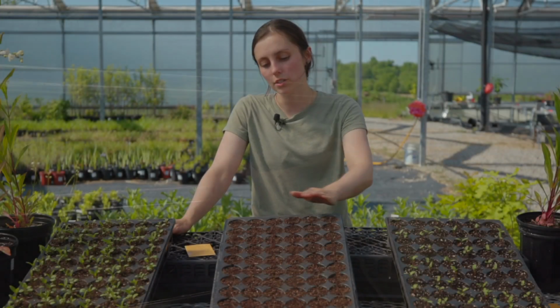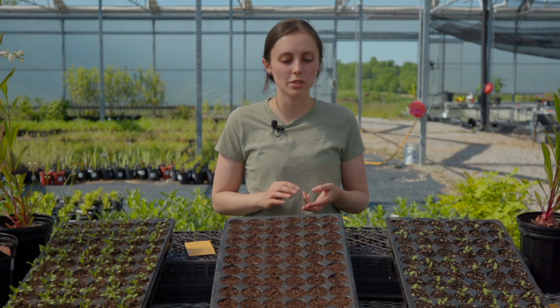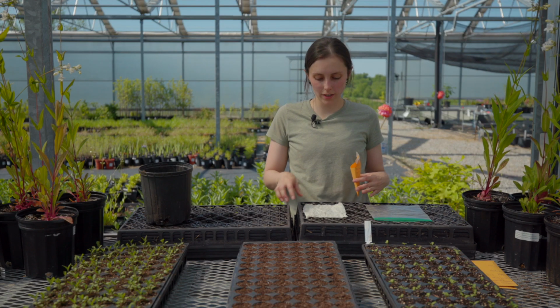So you definitely don't have to use propagation mix. Some other options are peat moss, which is not the most sustainable. So some better options might be sand, vermiculite, perlite, or you can even use a paper towel. So now we are just going through the paper towel method.